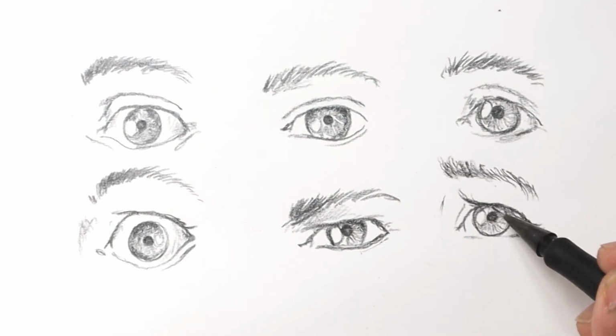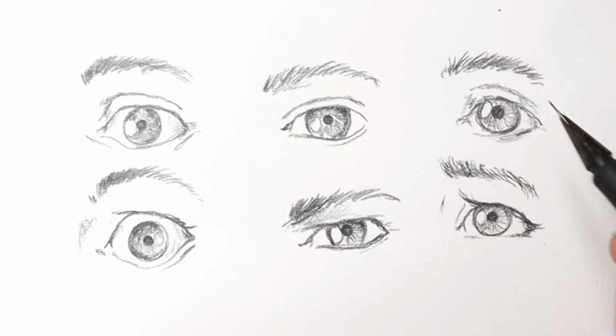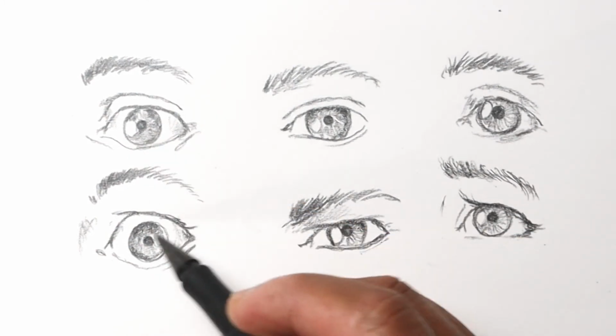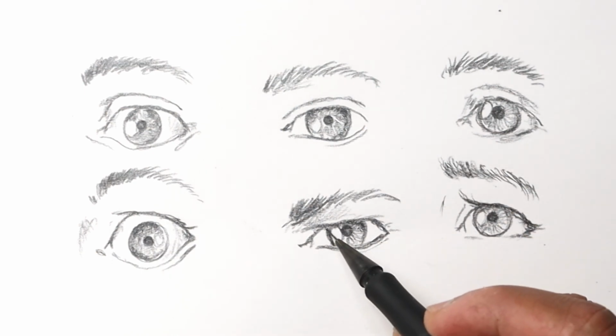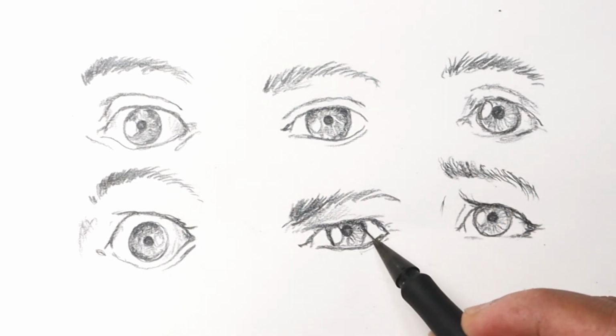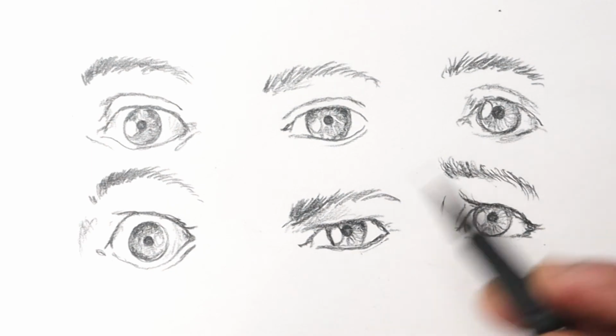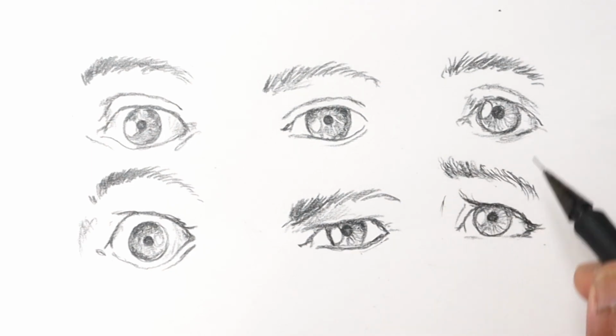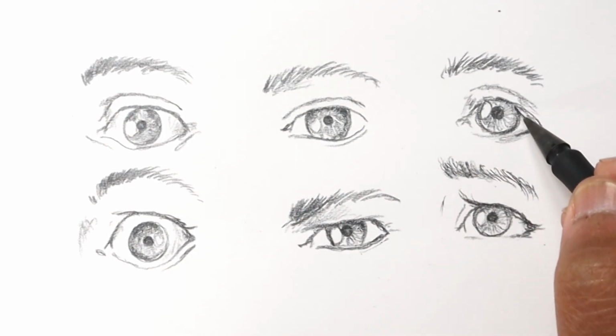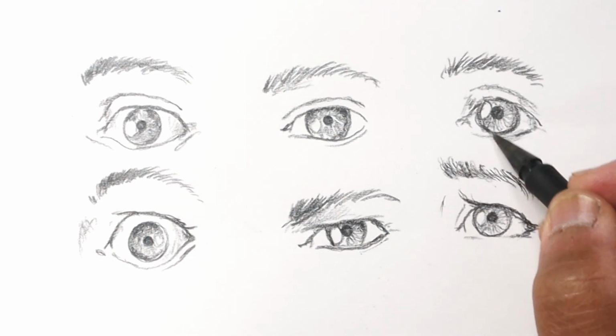And it'll also affect then how the iris appears, whether you see the whole thing here as in surprise, furrowed under the upper eyelid and hidden in anger, or just relaxed like when a person's sad, like here.